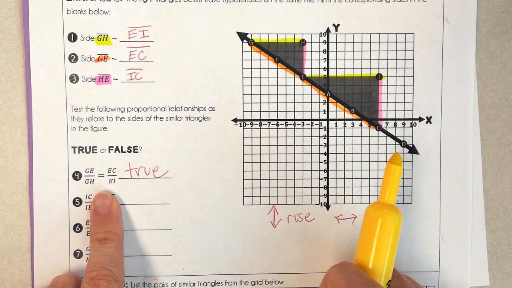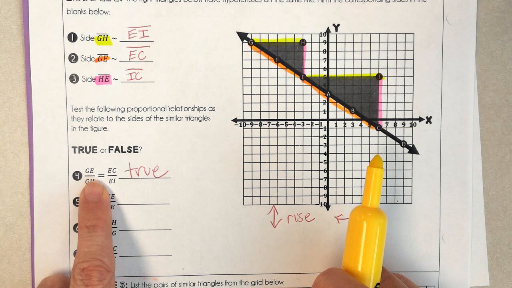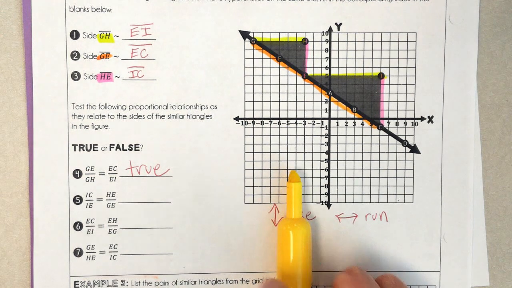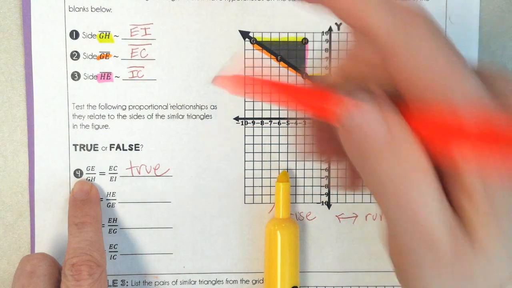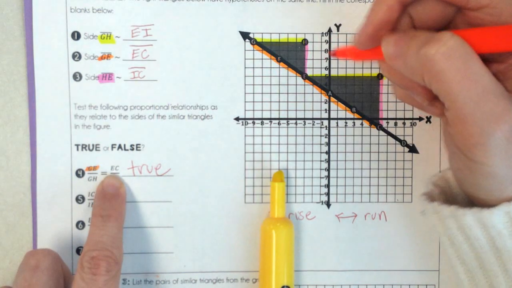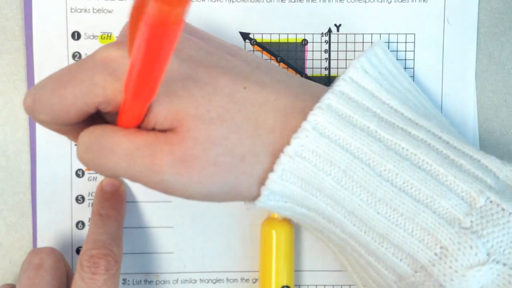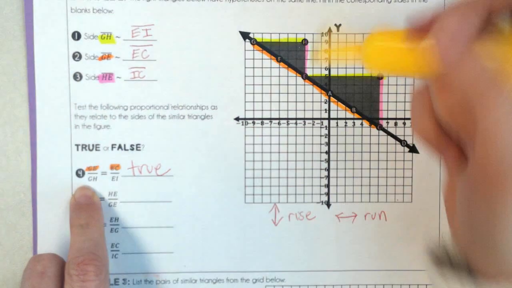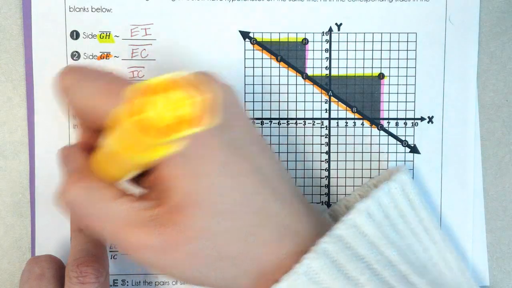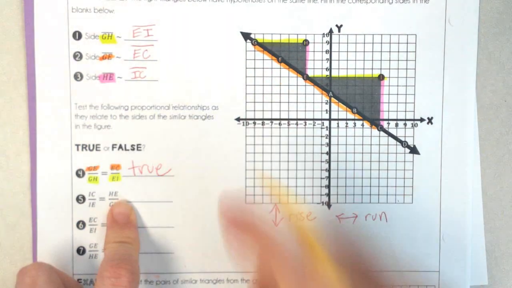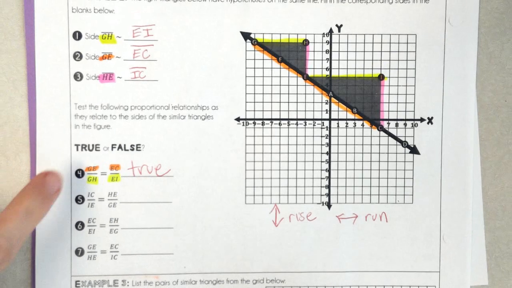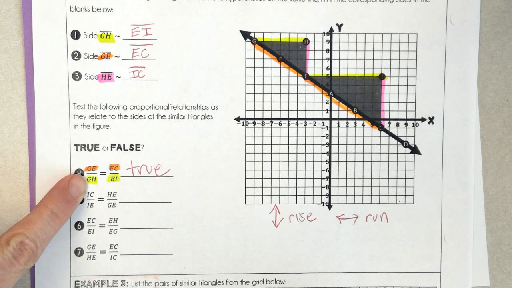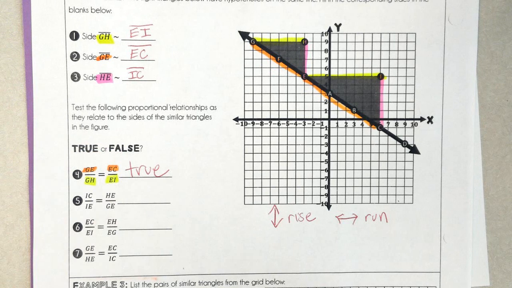And again, keep watching for me. I had someone in the last class that really didn't get it, so using their highlighters here, too, made more sense to them. We said, okay, GE, that's this part. That was my orange. And over here, EC, that one was also my orange. Then GH, that was my yellow, and EI, that was my yellow. So if you look, that's how we know it was hypotenuse over run is equal to hypotenuse over run. Again, you don't have to use all that highlighting. It's just that made more sense once I showed with the color in the last class, okay? Any questions on that part?